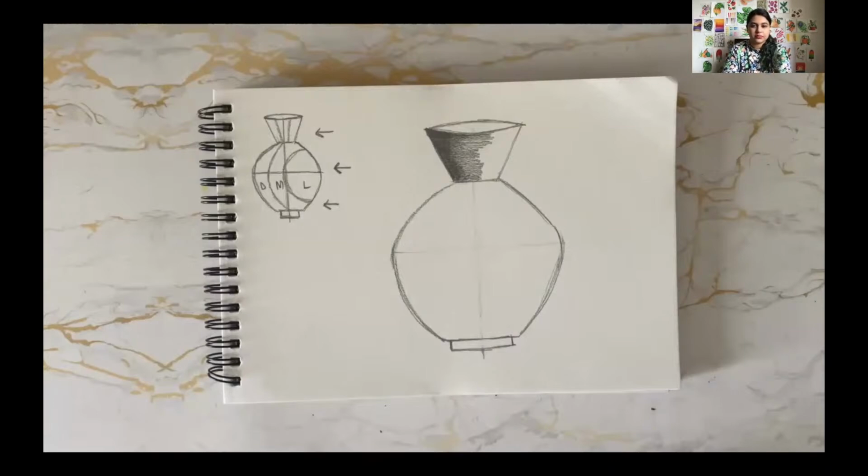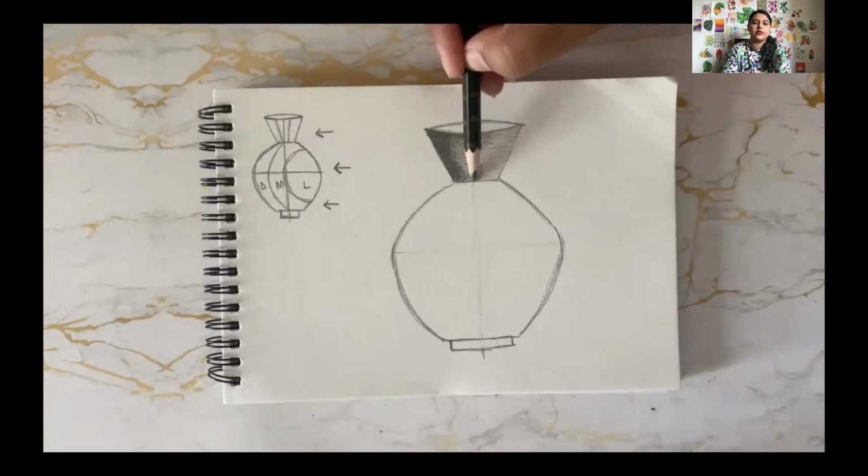Great. All right, everybody's done. Let's move on to the light portion of it. So you can see I'm just nicely finishing up my light tone. Perfect.